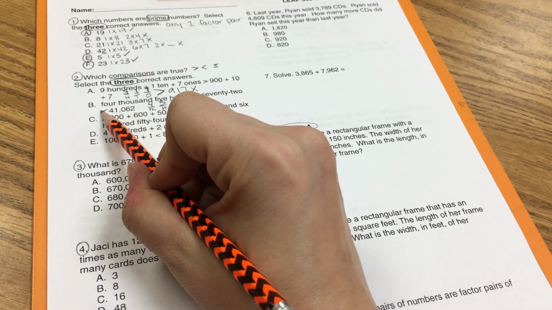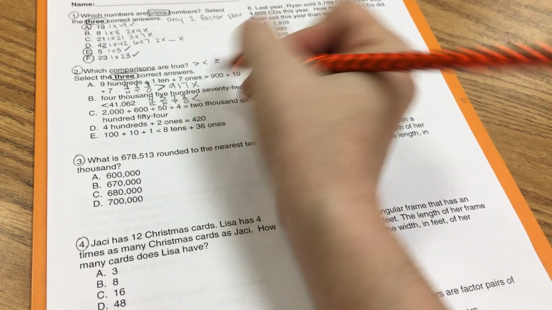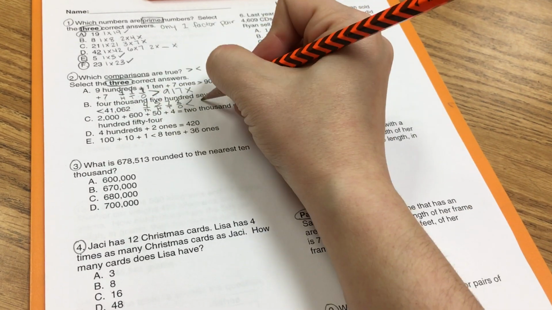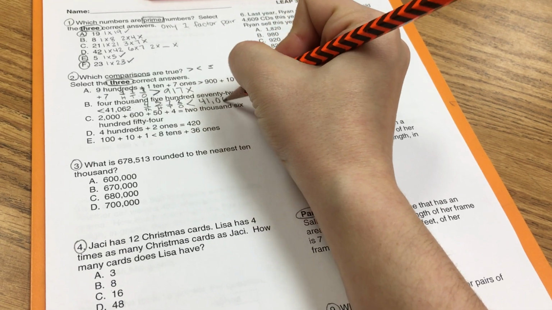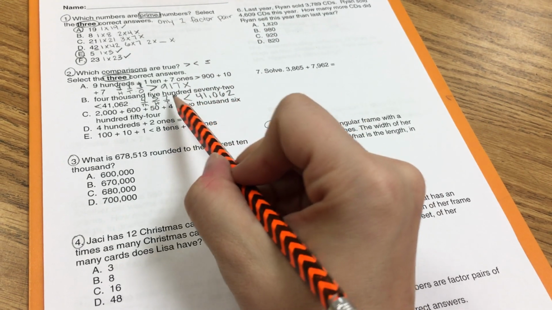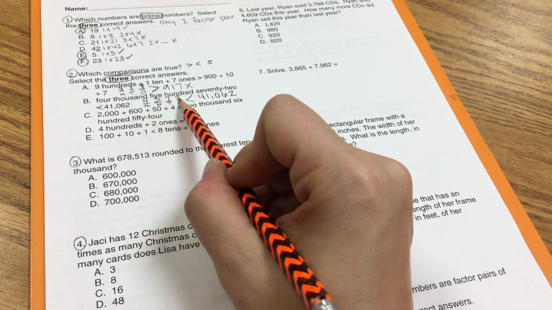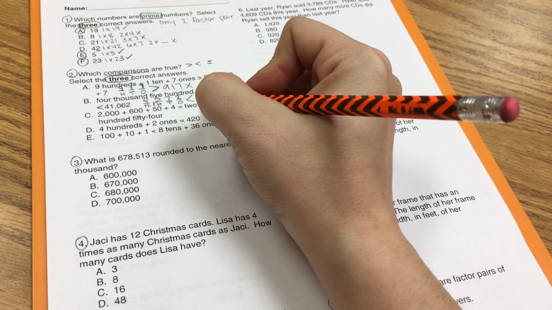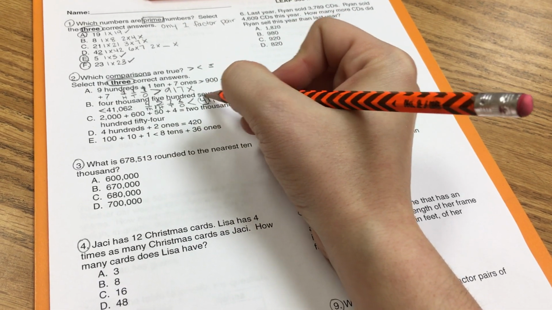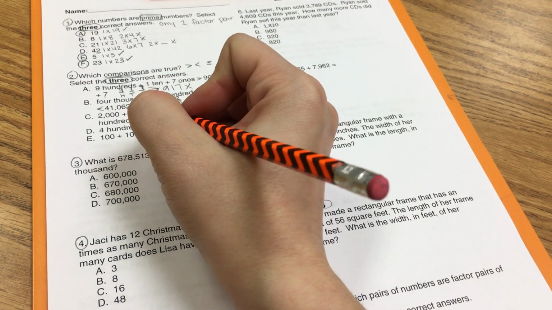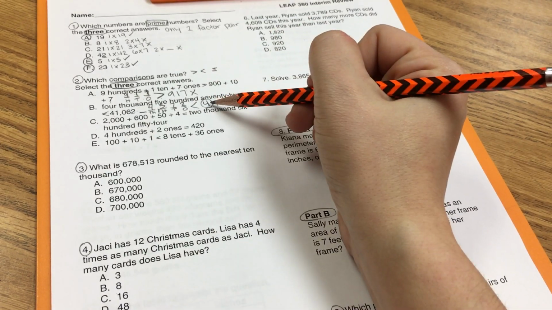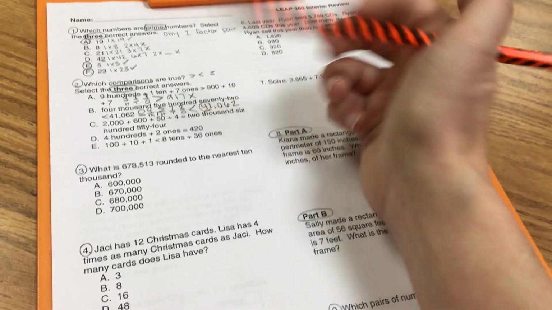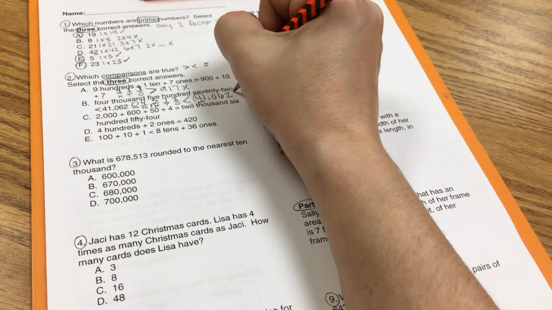And they're saying that this is less than 41,062. Well, is 4,572 less than 41,000? Yes. If we look, this number has a 4 in the 10,000s place. This number does not. It has 0 10,000s. So 4 10,000s is greater, so B is correct.